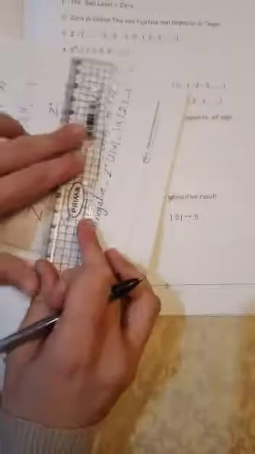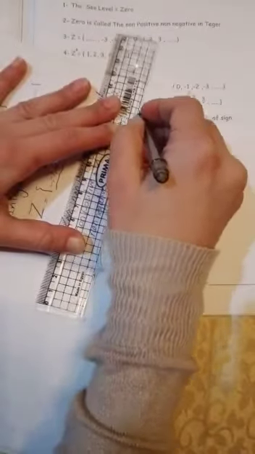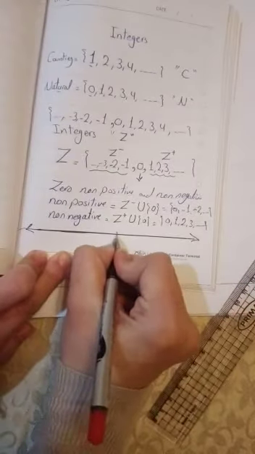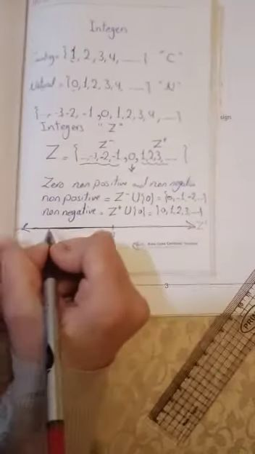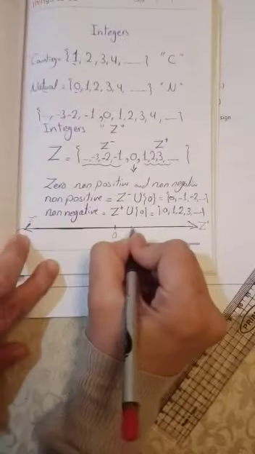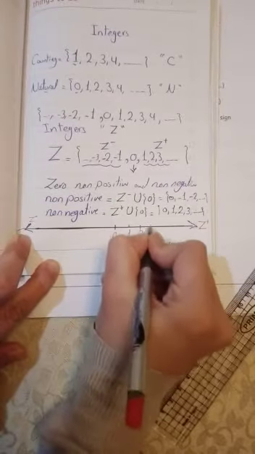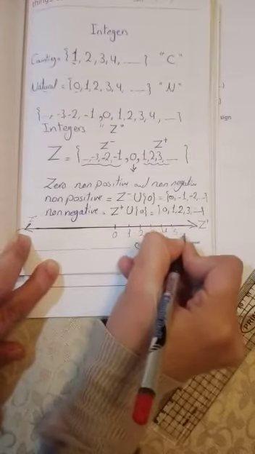Okay, how do we draw the number line of the Z numbers? In the middle is 0. Here are the positive integers: 0, 1, 2, 3, 4, 5, and so on.